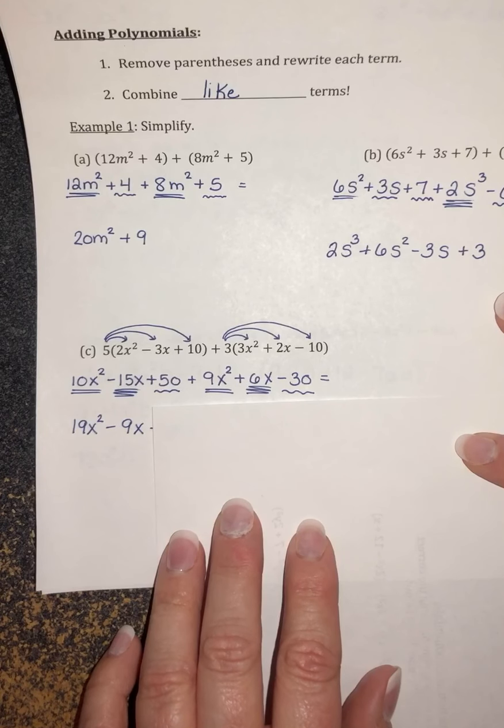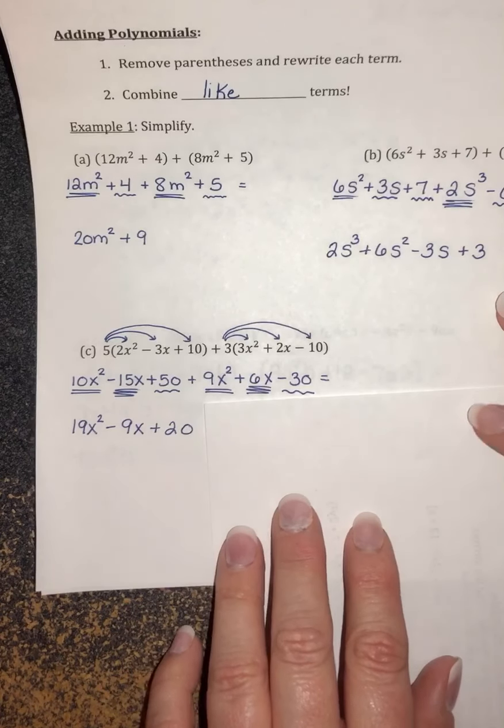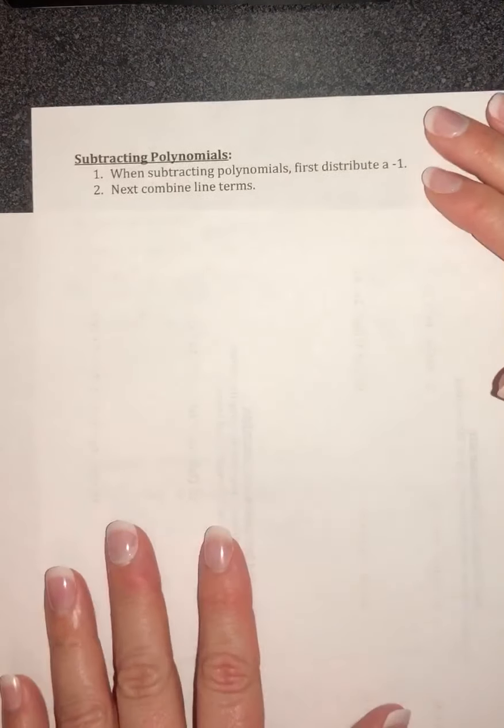Then we have our constant terms. 50 and negative 30 we subtract, and that gives me a positive 20. Okay. So now let's talk about how to subtract polynomials. First thing I do is very similar, but the first thing I'm going to do is distribute the negative as a negative 1. Think of it as a negative 1 in front of my trinomial or binomial. Then, once we do that, it's exactly like the previous questions.